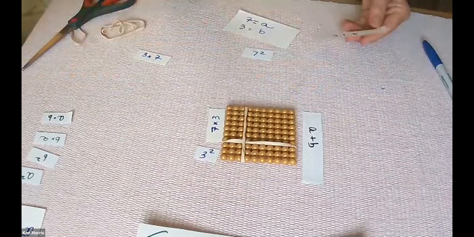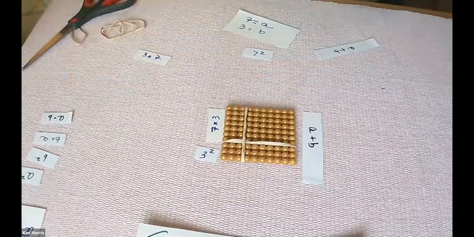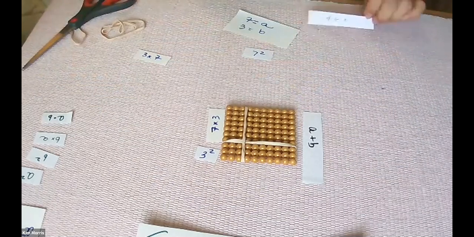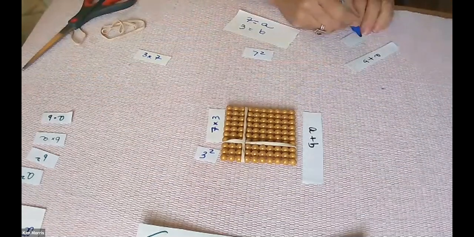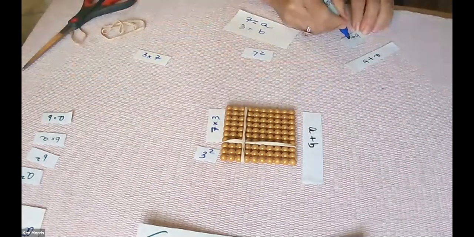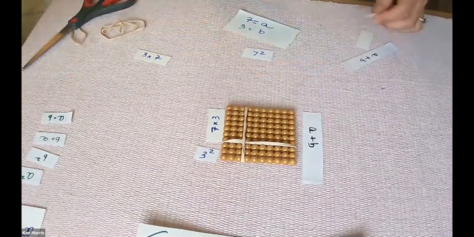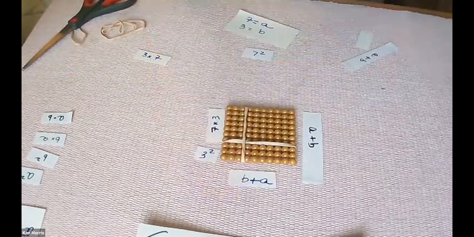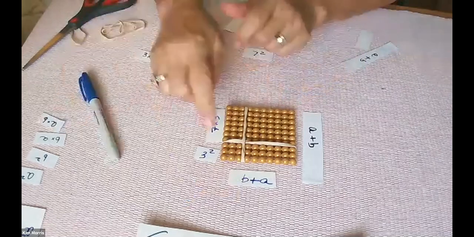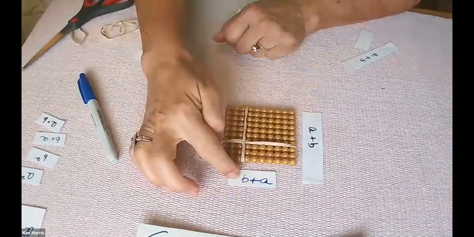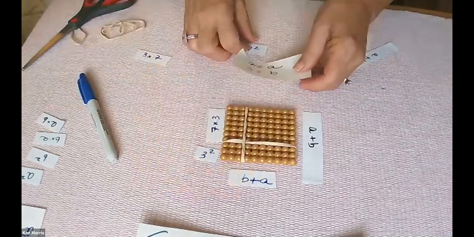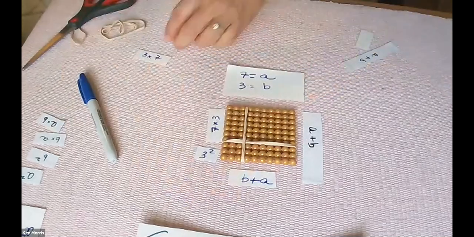Actually, I'm going to have to change this to read B plus A, 3 plus 7. Okay, we have 3 plus 7, or B plus A. So far, so good.